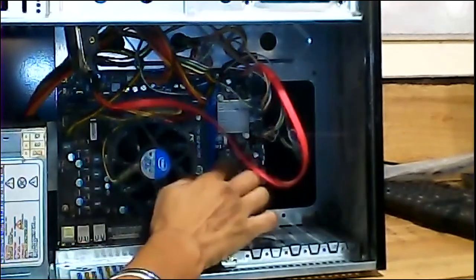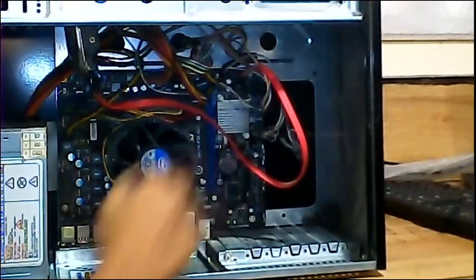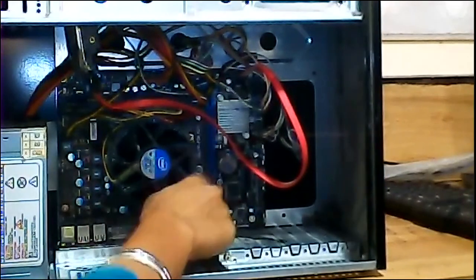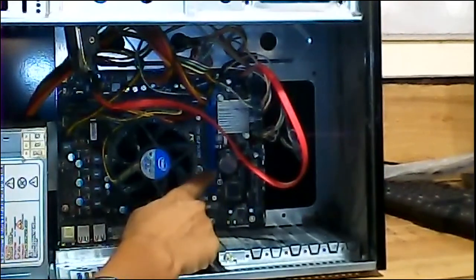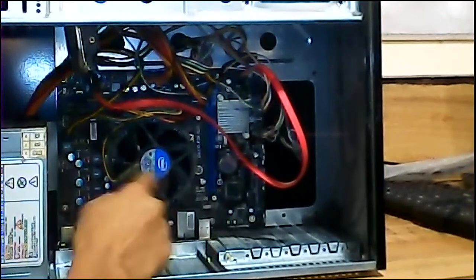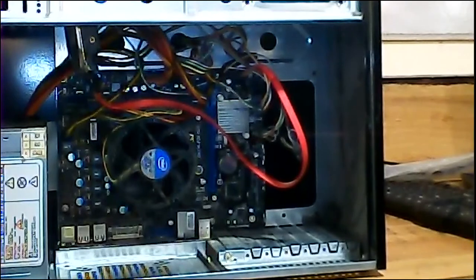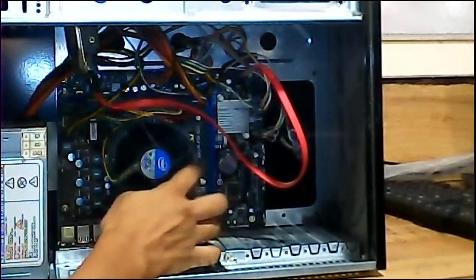So we can use this in three types. Next, this is for a memory chip. For more memory, you can insert or adapt the chip over there. And this is for the fan. This is a fan. Look at this.